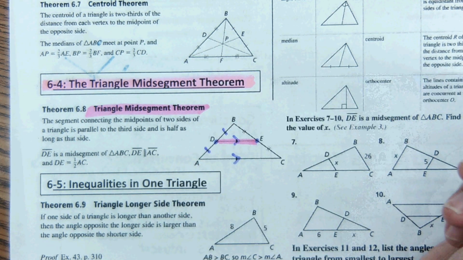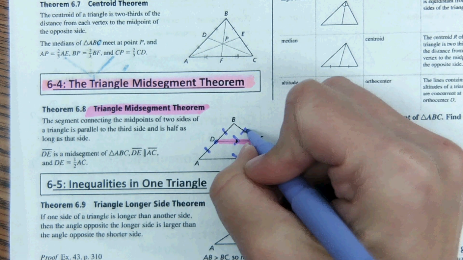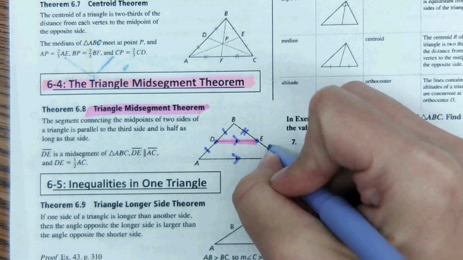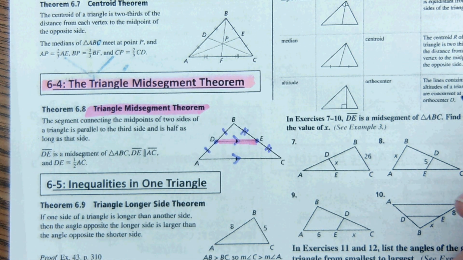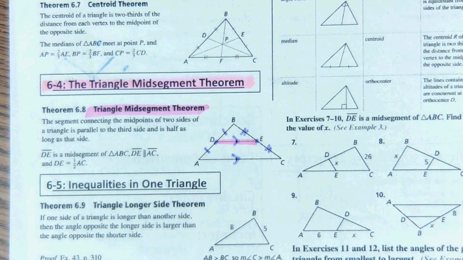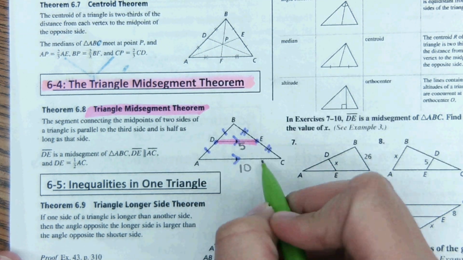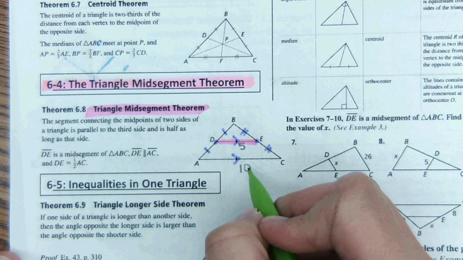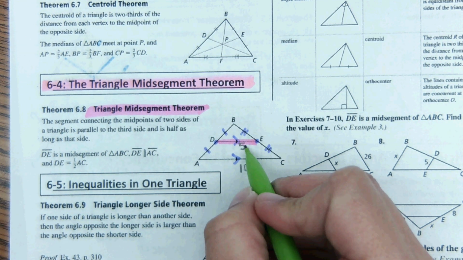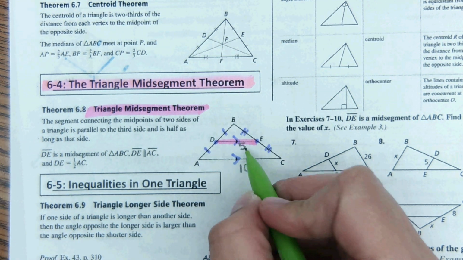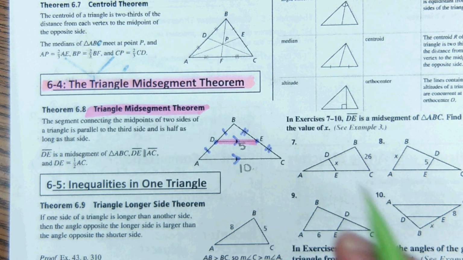So this length would then be the same as this because that's the midpoint. And then this length would be the same as this because it's the midpoint. And then in terms of math, this length is double the length of the mid-segment. So if you're told that this length is 10, you just divide it by 2 to get the length of the mid-segment. Or if you had this length, you just times it by 2 to get the length of this side.